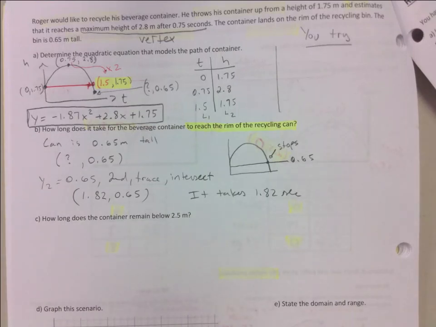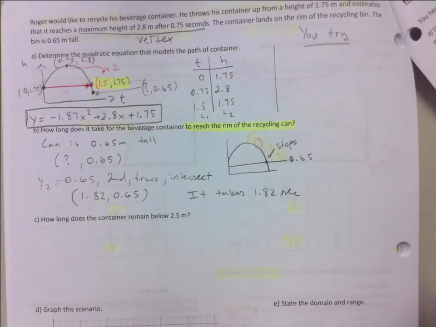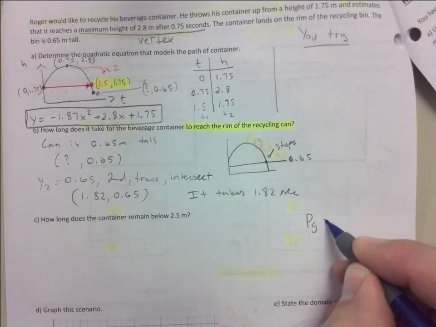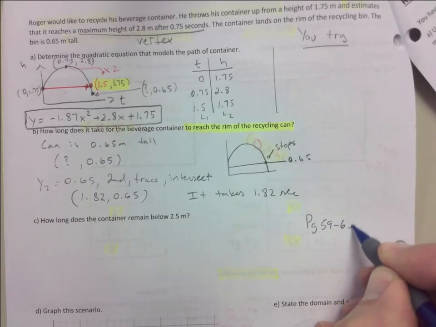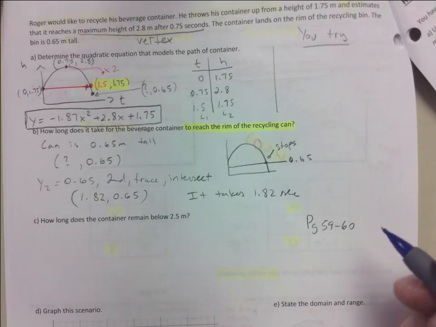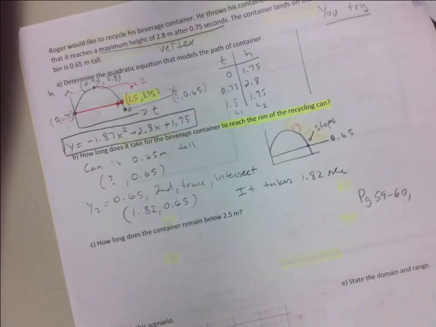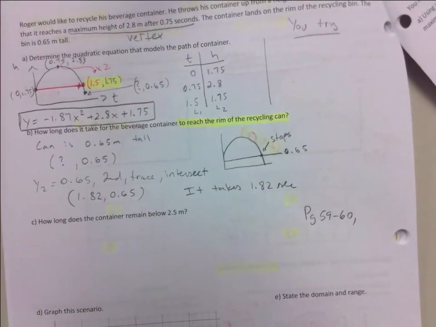Okay. All right. I have some work for you to try. I'm going to say pages 59 to 60. Oops. Sorry.